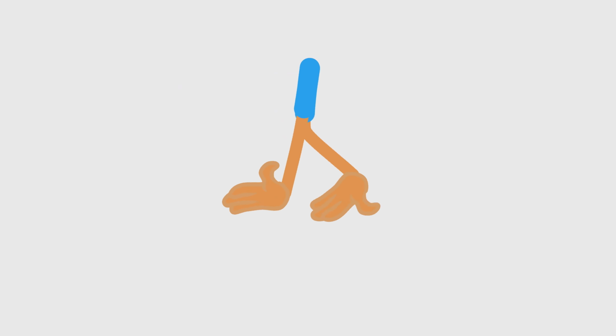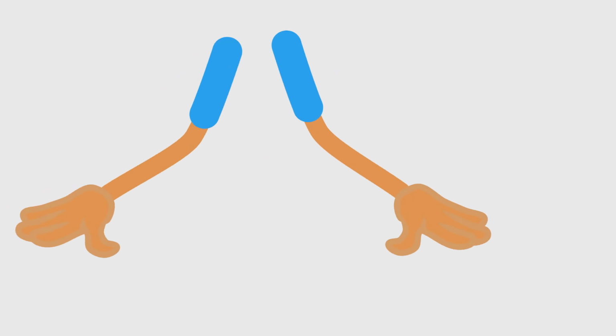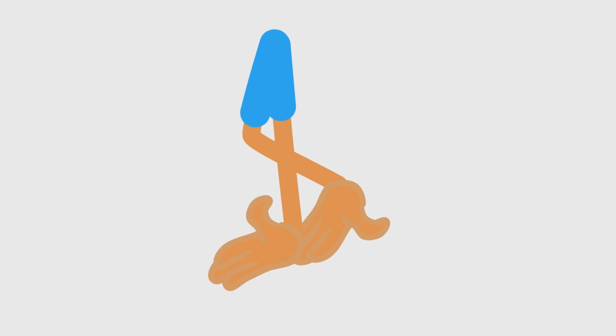Alright YouTubers, today I'm going to show you how to create a curved arm rig in Moho using just a few bones and a simple vector line. I'm going to use smart bone to curve the arm.